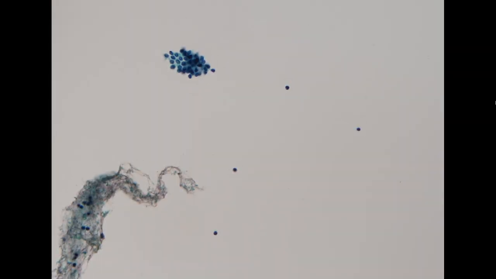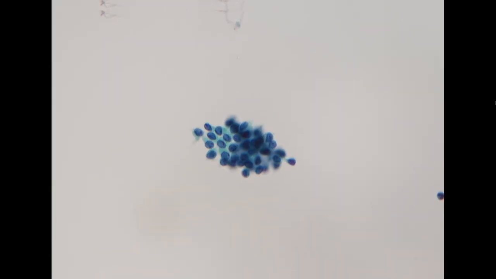But because of the scant cellularity, for this case I would prefer that we just call this suspicious for papillary thyroid carcinoma. The aspiration was obtained from a very tiny nodule in the thyroid. In this situation, sometimes we just don't push our diagnosis.